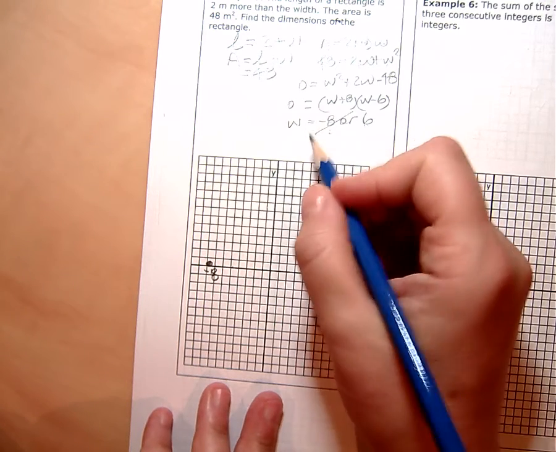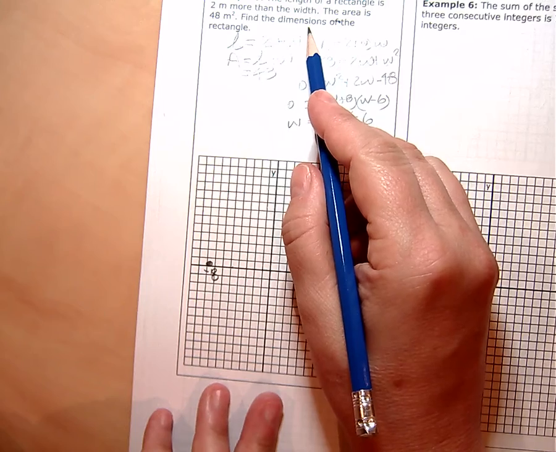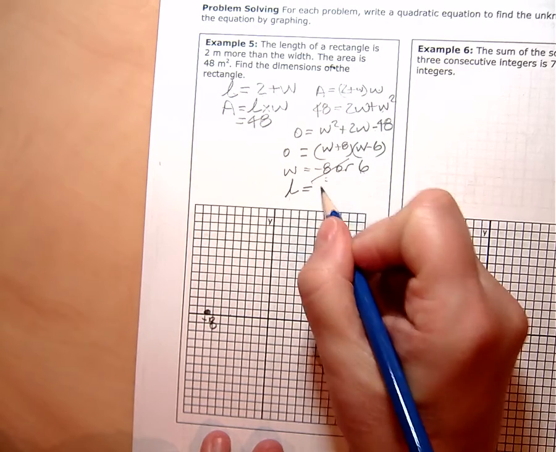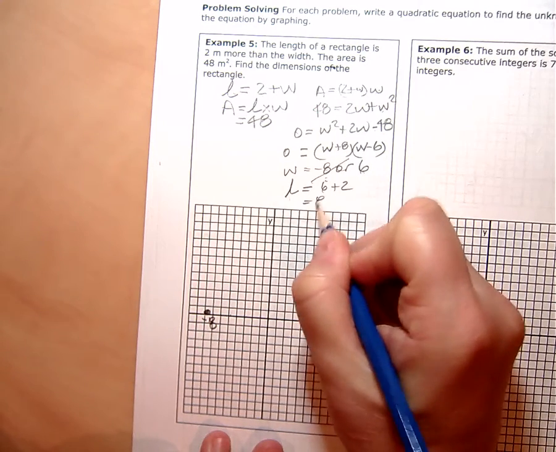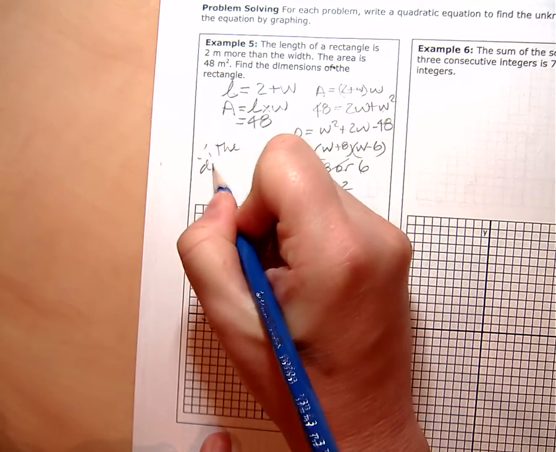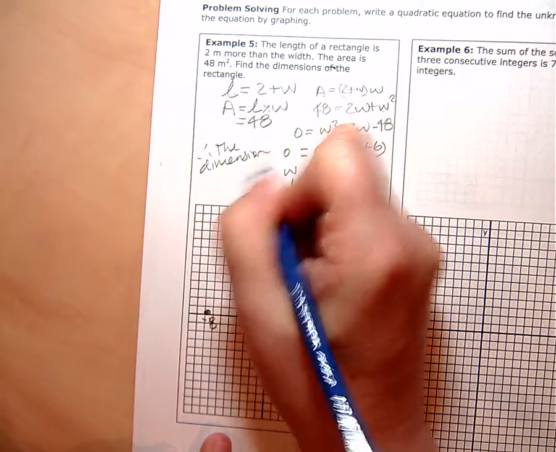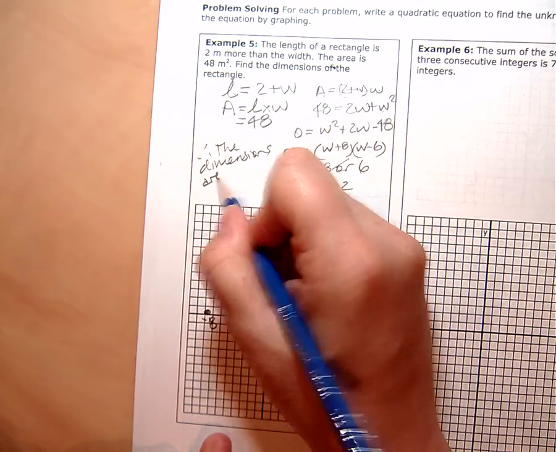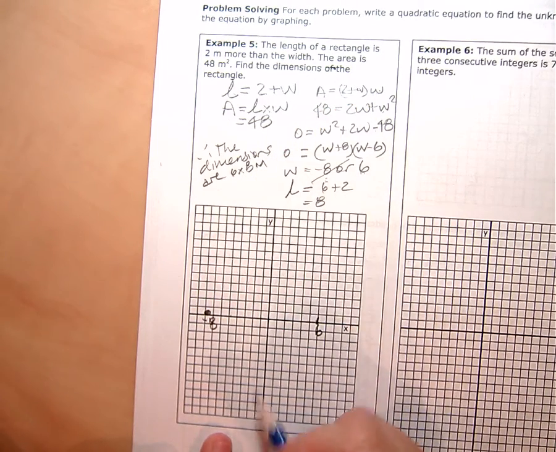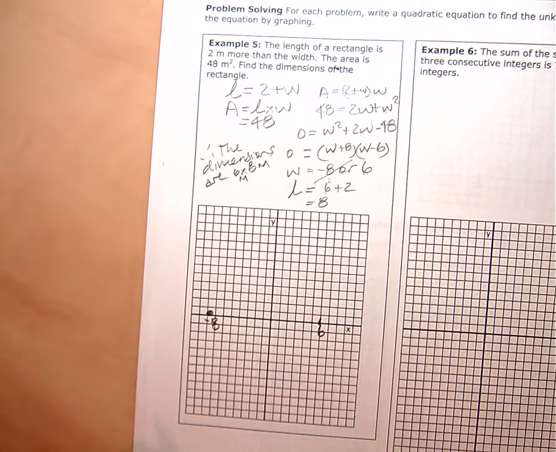And then we need to find the dimensions, so we need to find the length also, but we know the length is the width plus 2, so the length is going to be 6 plus 2, which is 8. So the dimensions are 6 meters by 8 meters. Now in this problem, graphing isn't really of any use. We're not going to really be graphing with this. So let's continue on here.